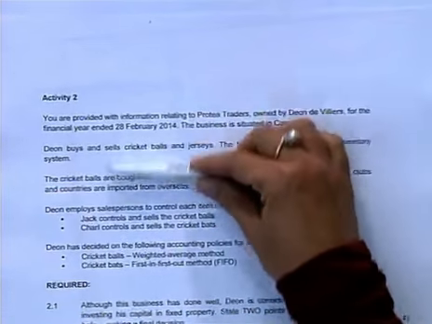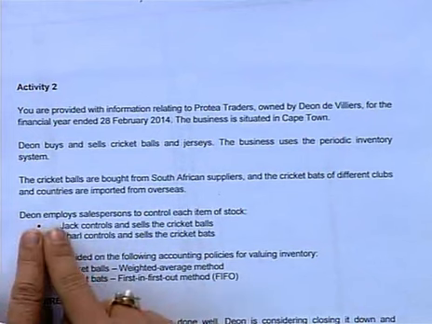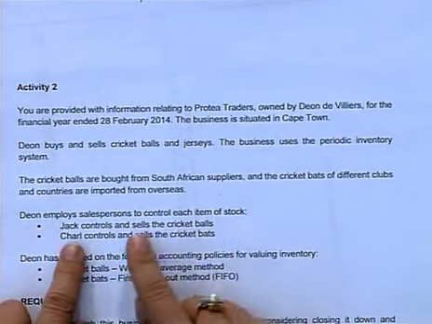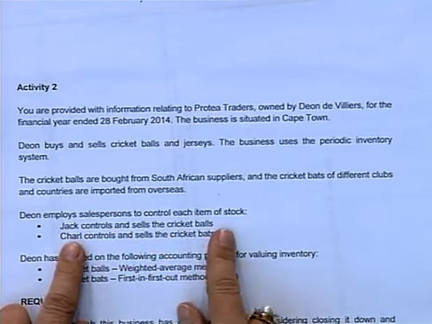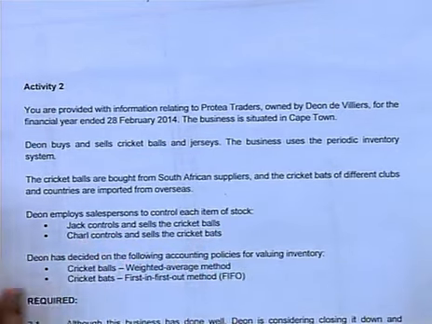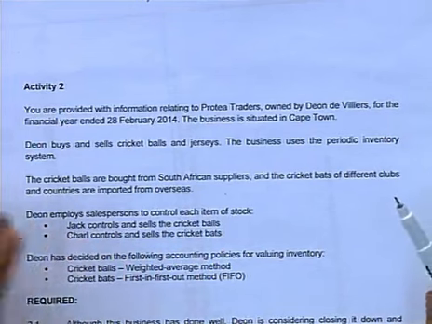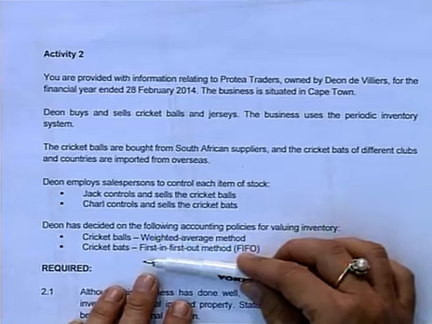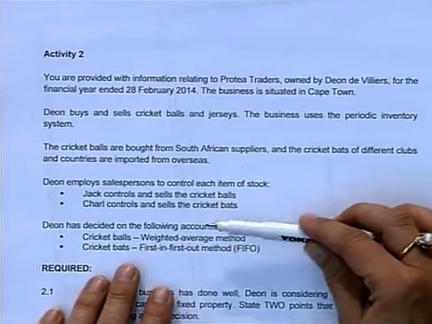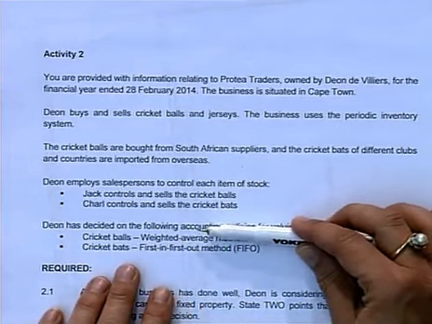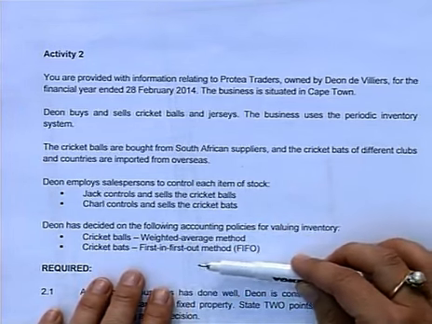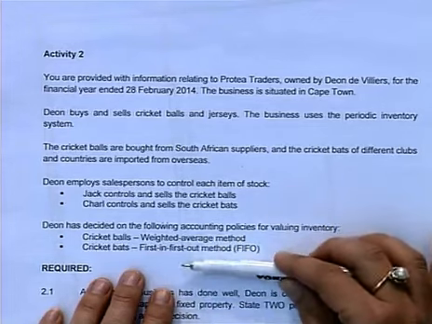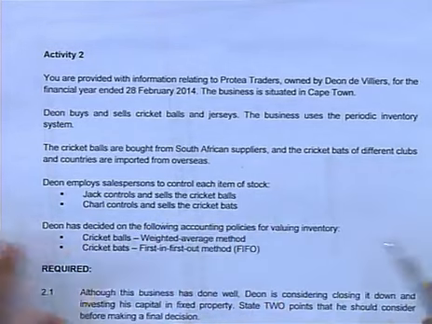And there is a lot of information. Then they say here that Dion employs a salesperson to control each item of stock. Jack controls and sells the cricket balls, and Charles controls and sells the cricket bats. They're selling 2 items in this business. For the cricket balls, they use the weighted average method, and for the cricket bats, they use the first in, first out method. And they would have their reasons as to why they've chosen these different methods.